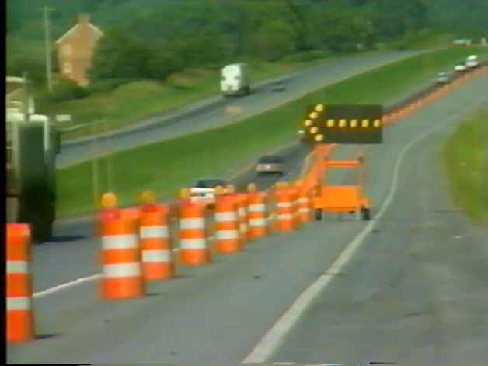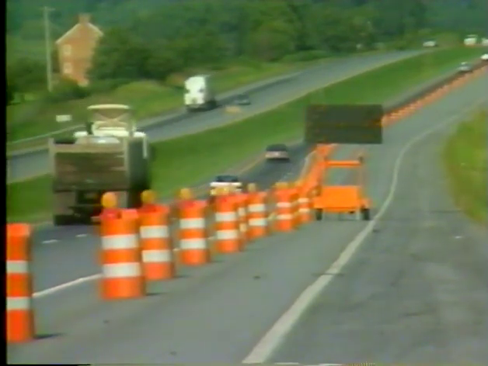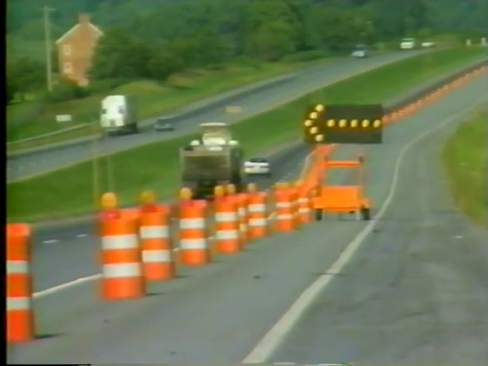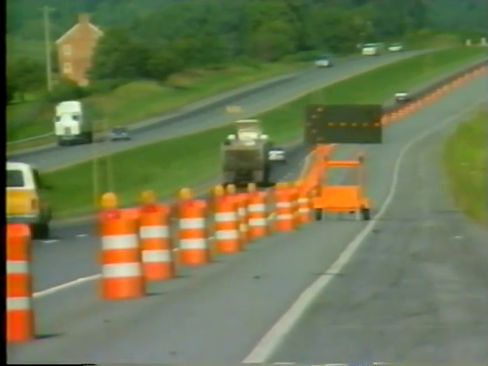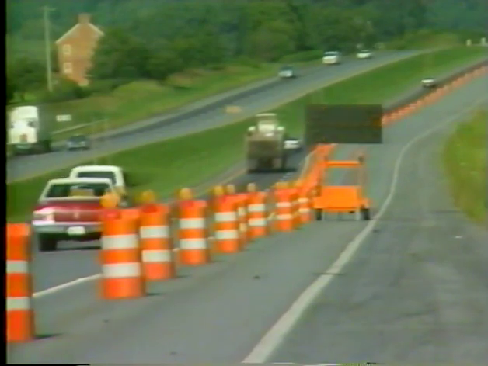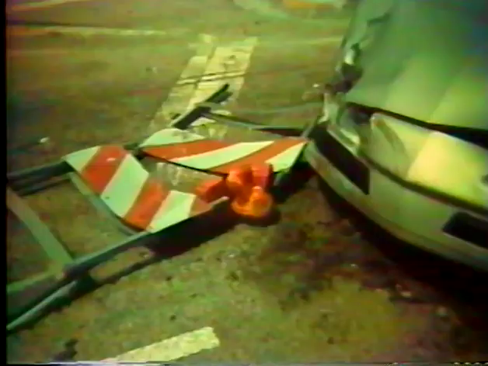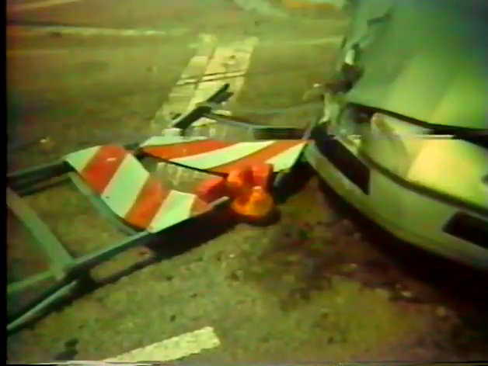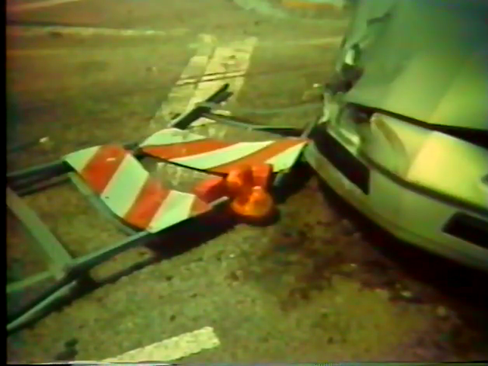Those devices represent a thin orange line of protection. It keeps traffic away from the hazards of the work area, and it separates workers from oncoming vehicles. When it all goes smoothly, the work gets done and traffic gets through with relatively little disruption. But the thin orange line is fragile, and when it's broken, the results can be tragic.